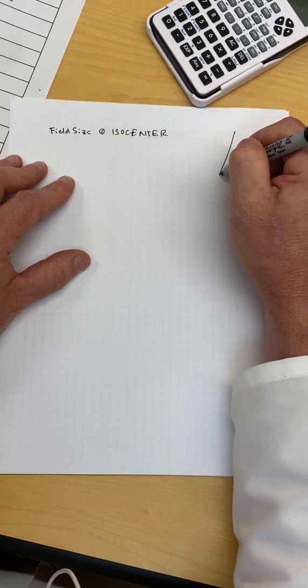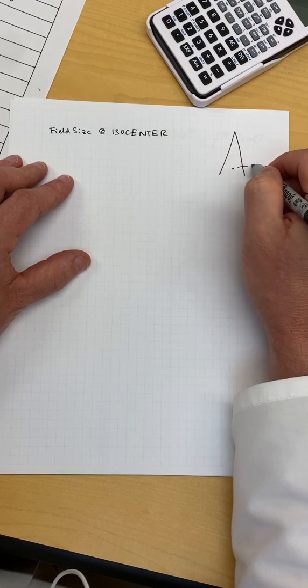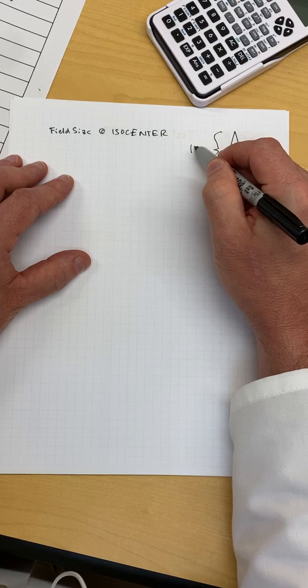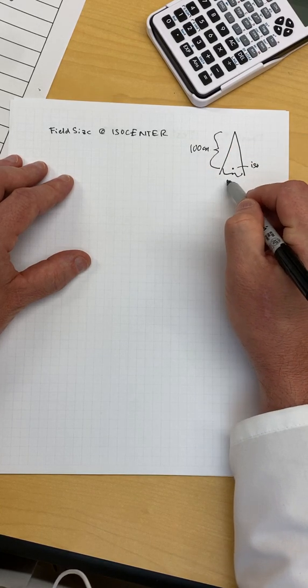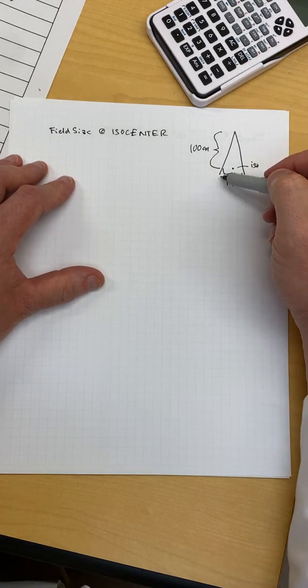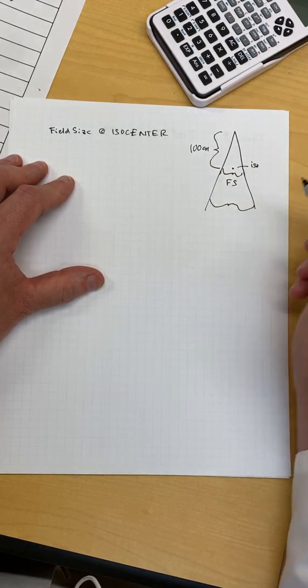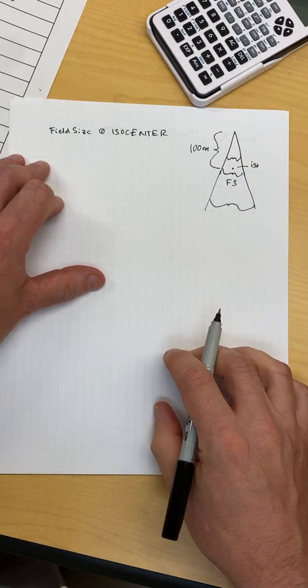And for most of our radiation therapy machines, isocenter is at 100 SSD. So if ISO is here, this distance is 100 centimeters. And then this width here would be the field size. But the field continues through the patient. We may want to know what the field size is here, below the isocenter, or up here above the isocenter.